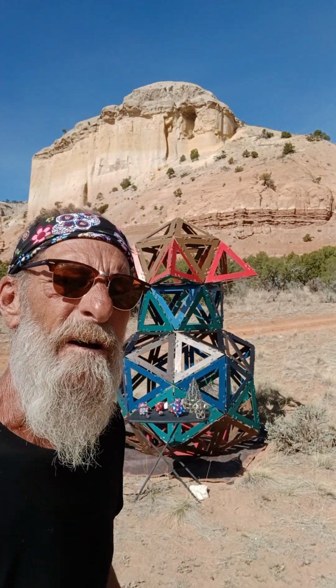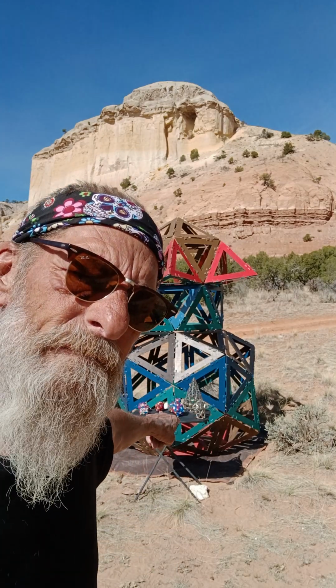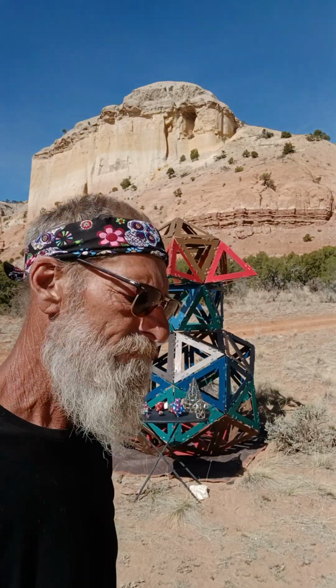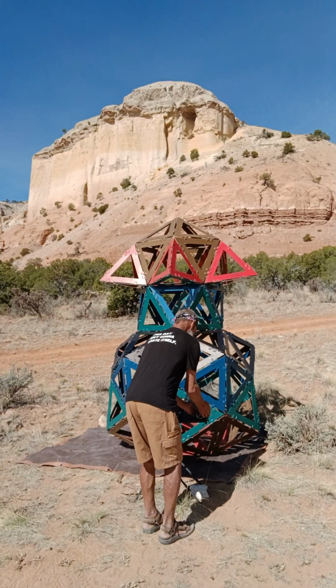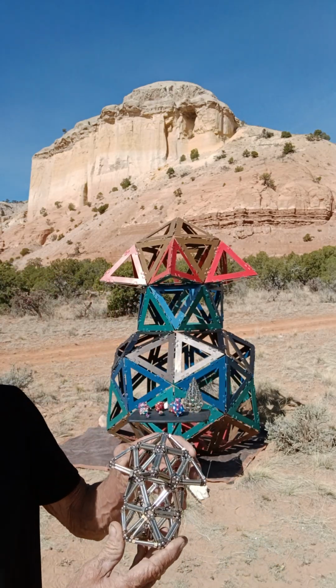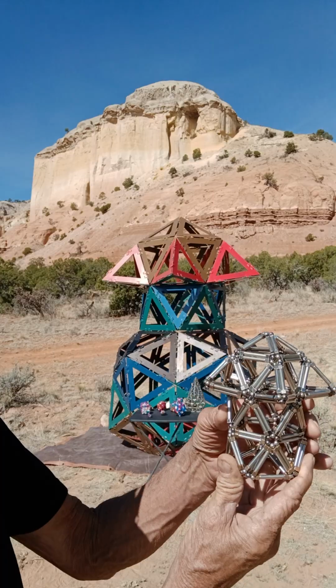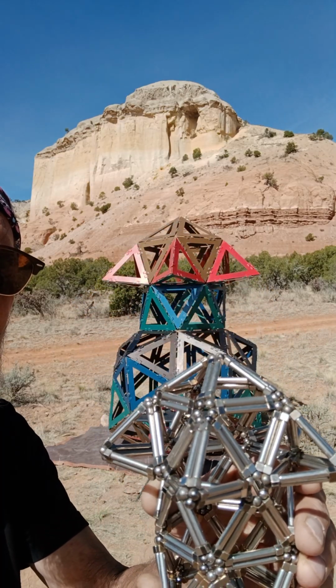In a minute, I'm going to show you some basics that scale down from this giant thing over here, which is 9 feet tall, to these smaller ones that are made out of magnets, inch-and-a-half magnets. They're not that big. You might remember this one. It scales to the one behind it.